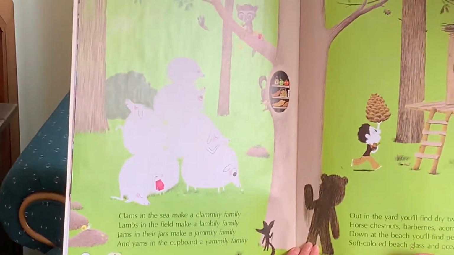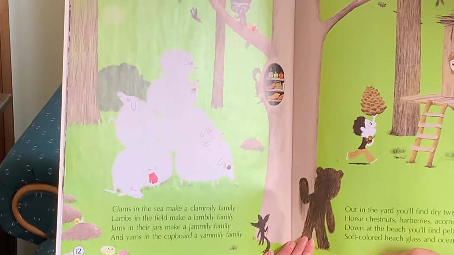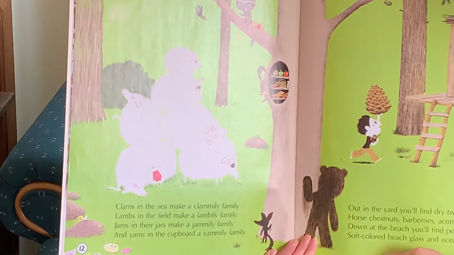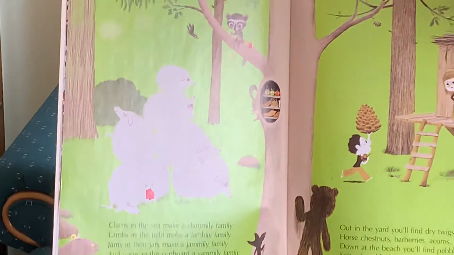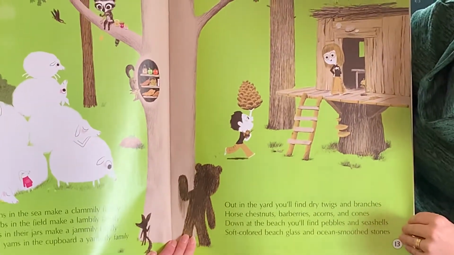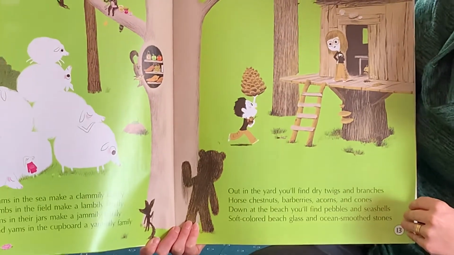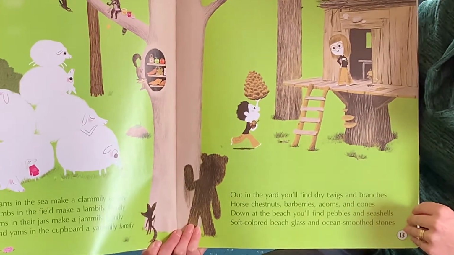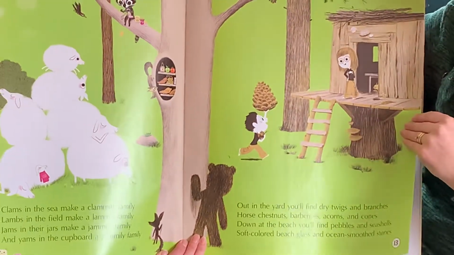Clams in the sea make a clamily family. Lambs in the field make a lamely family. Jams in their jars make a jamily family. And yams in the cupboard a yamily family. Out in the yard you'll find dry twigs and branches, horse chestnuts, barberries, acorns, and cones. Down at the beach you'll find pebbles and seashells, soft-colored beach glass, and ocean-smooth stones.